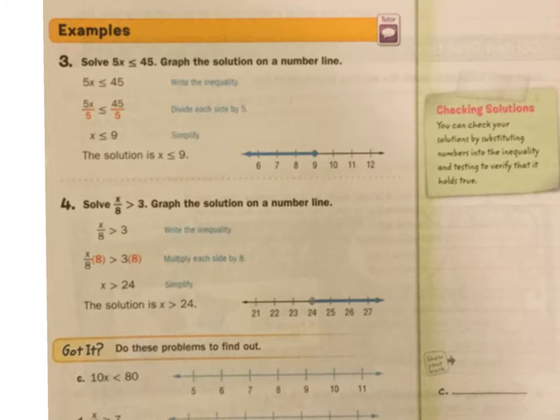We have 5x is less than or equal to 45. I want to get this x all by itself. So the x is times 5, so now I divide it by 5. The 5's cancel each other. You get x is less than or equal to 9. Then you graph it because it's equal to. You put it on 9, and you go less than.